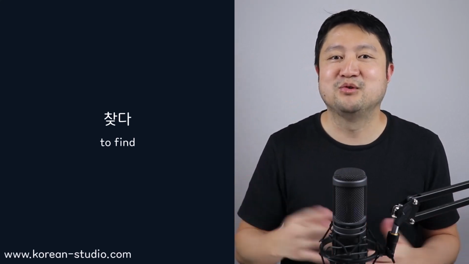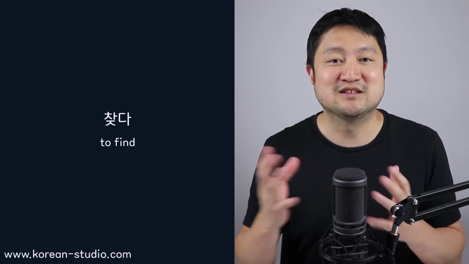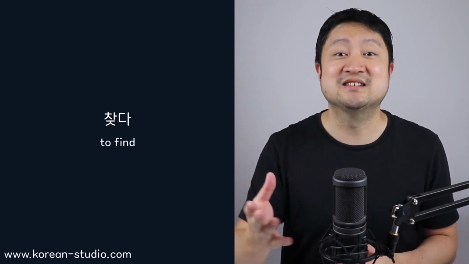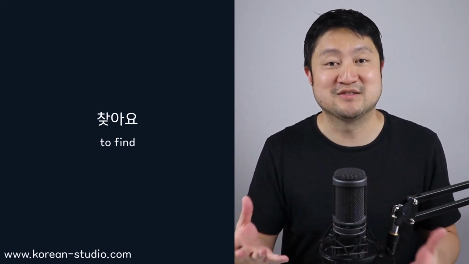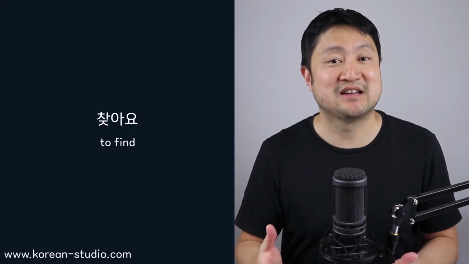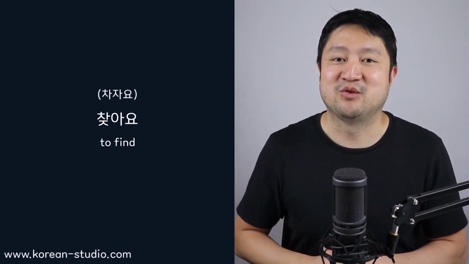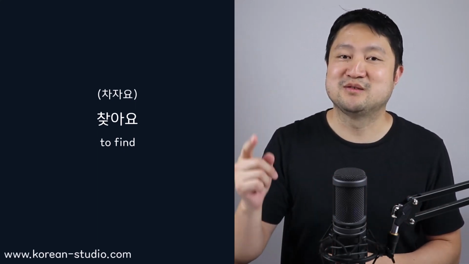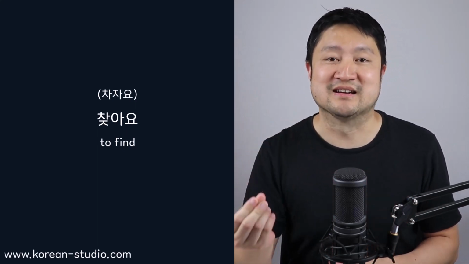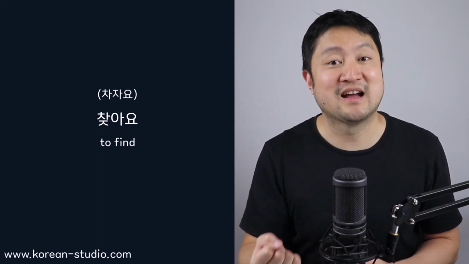To give you an example, the verb to find in Korean is 찾다. And in this verb, the stem 찾 ends in a 지읒 final consonant. To make this verb into a polite form in present tense, we add 아요 and make this verb, which is pronounced 찾아요. So when we say this word, the sound of the 지읒 links with the following syllable as the following syllable begins with 이응. So it's 찾아요.